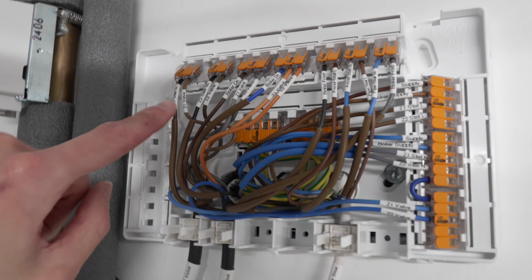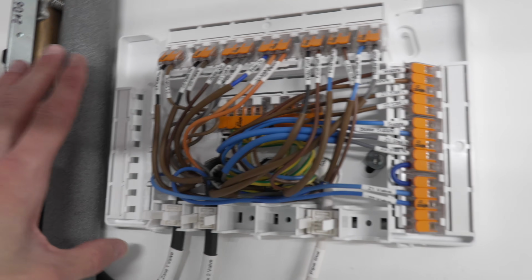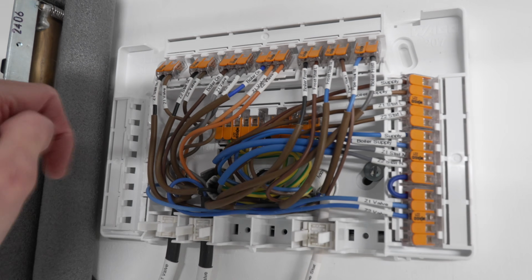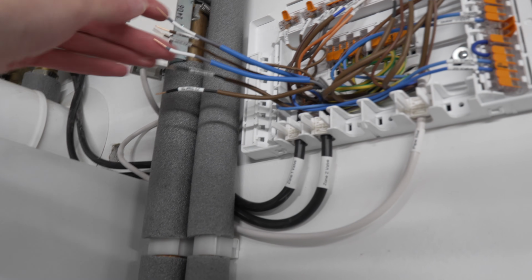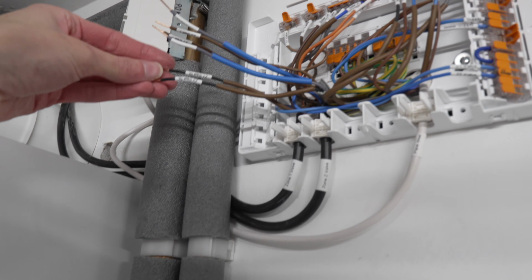So these two wires here are our thermostats. So what we need to do is get these old thermostat wires disconnected, made safe somewhere else, and connect the Wiser hub in their place. So there we go, that's the wires out of the old thermostats now disconnected. So we've got the two neutrals, the two permanent lines, and the two switch lines.